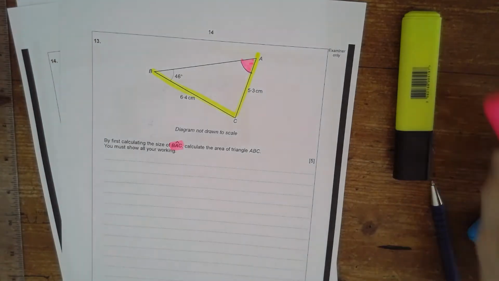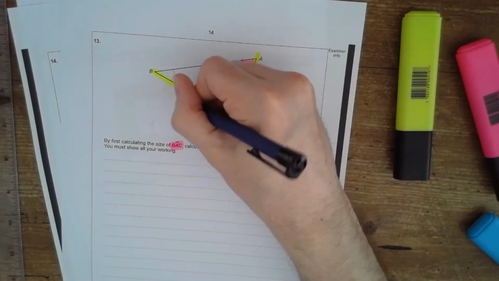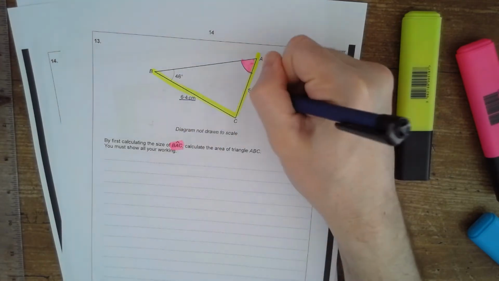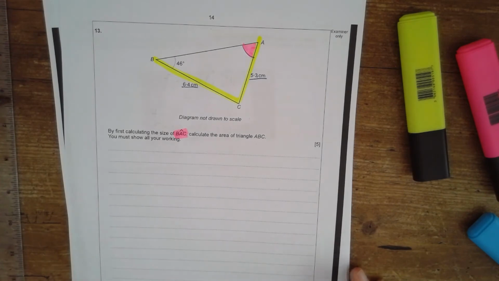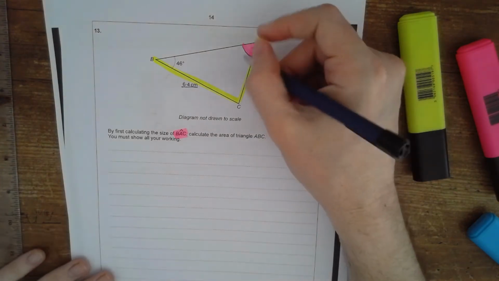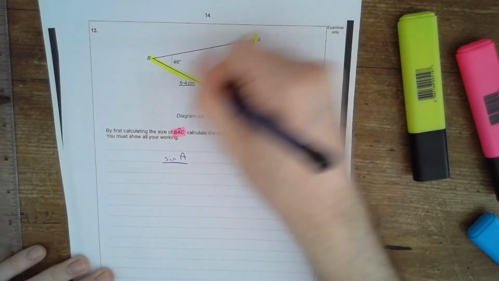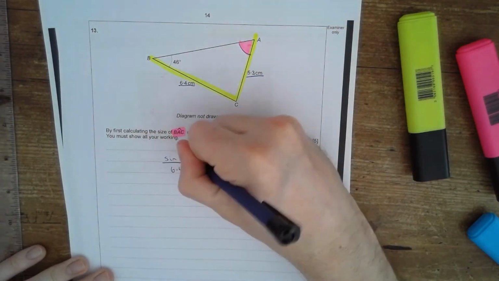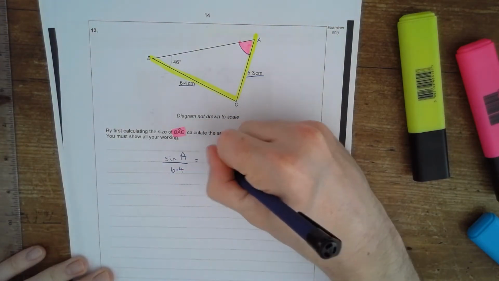Now, the reason why they want me to do that is because opposite that angle, I know this side, and this angle here, I know that side. So that's setting me up to use the sine rule, okay? Now, to use the sine rule, I'm going to put the angles on the top, so I'm going to say sine angle A over little a would be equal to sine angle B, so sine 46, over the side little b, so over 5.3.